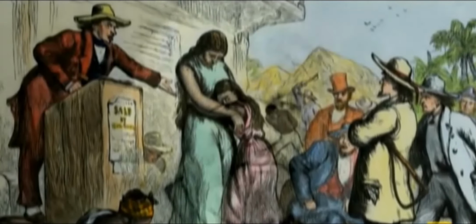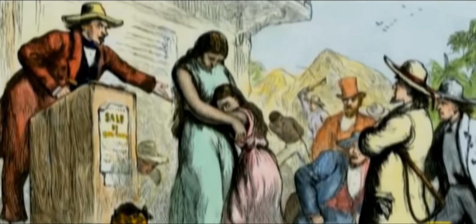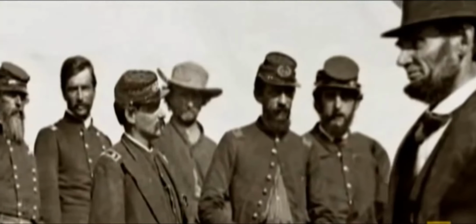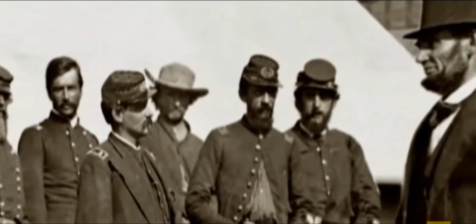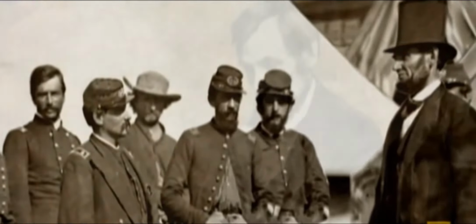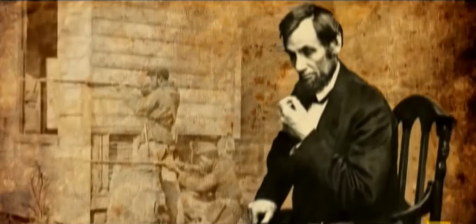He issues the preliminary Emancipation Proclamation after the Battle of Antietam in September of 1862, which says that if the southern states in rebellion have not returned to the Union by the 1st of January 1863, then all the slaves in those states will in fact be free.